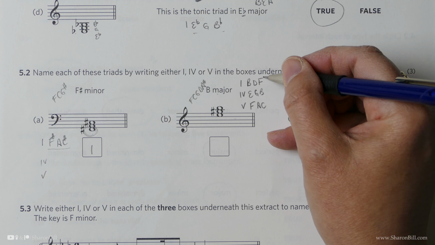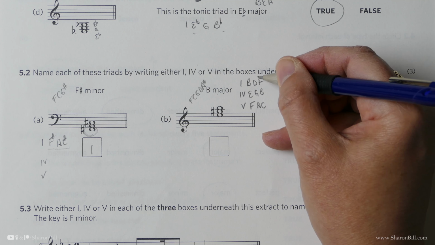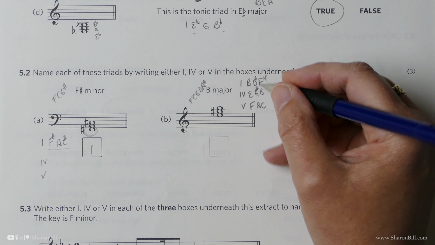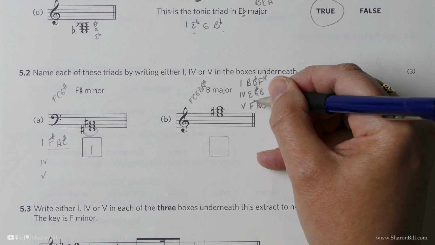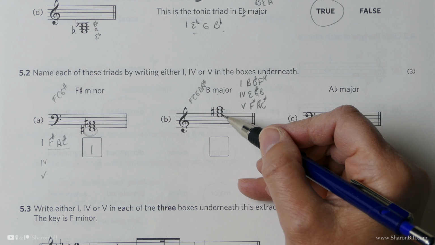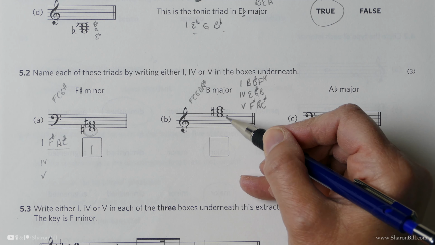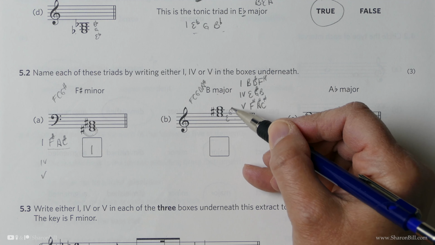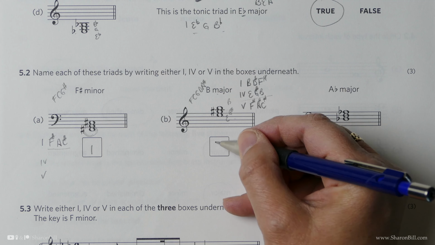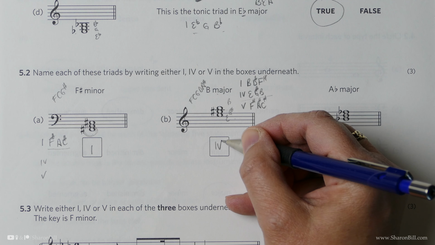So we know that that should be an F sharp, that should be a D sharp, that should be a G sharp, and then that should be an F sharp, A sharp, C sharp. So what do we have here? We have an E, a G sharp, and a B. That tells us we've got chord 4, the subdominant.